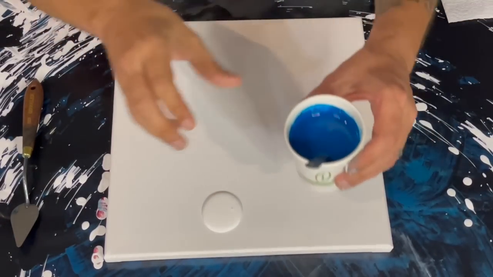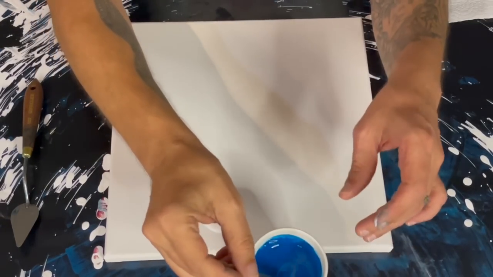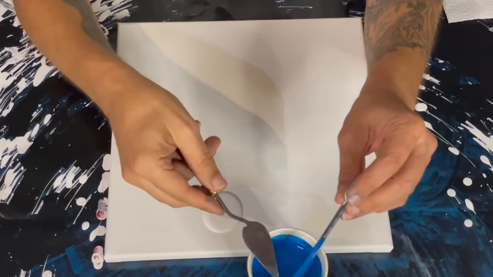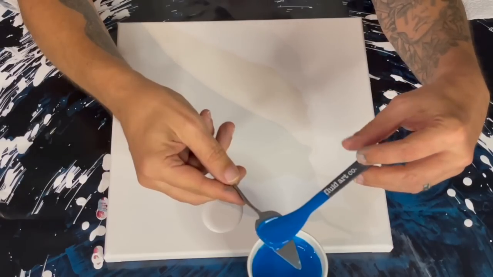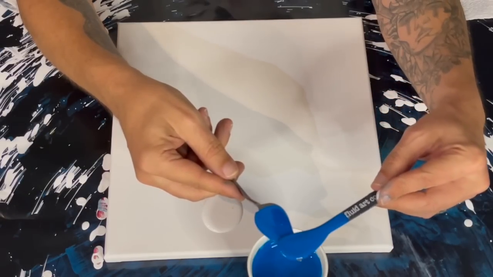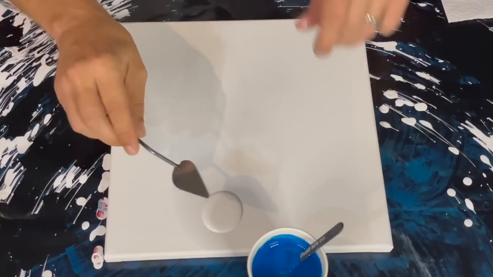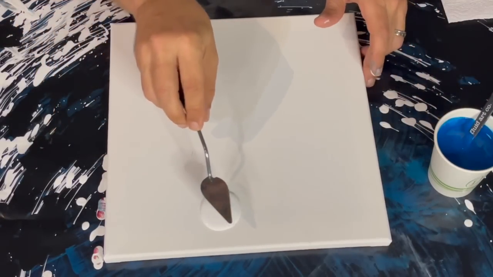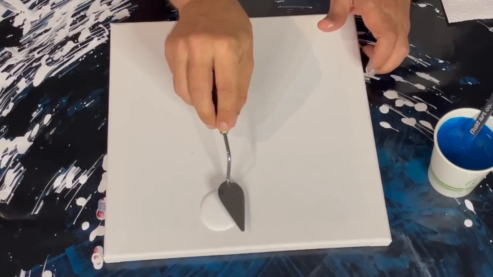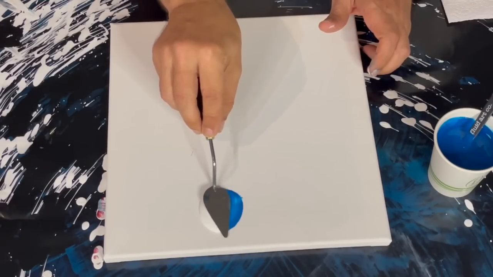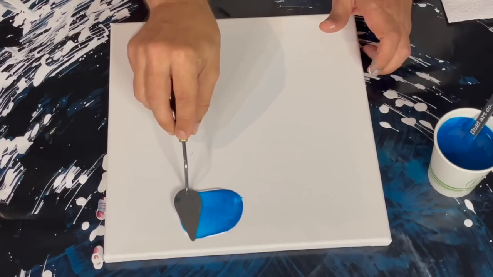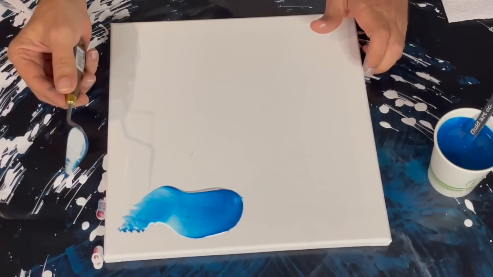So I'm going to take my transparent color, which is the greenish blue. I'm going to put a little bit on top of my palette knife, like so. And then we're going to swipe over top of the white. There you go.